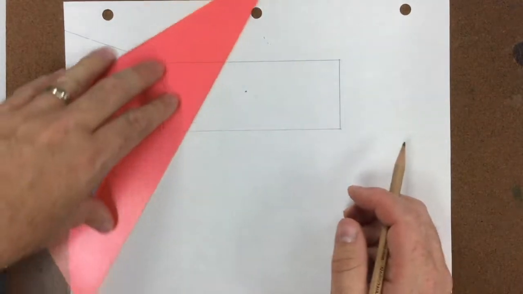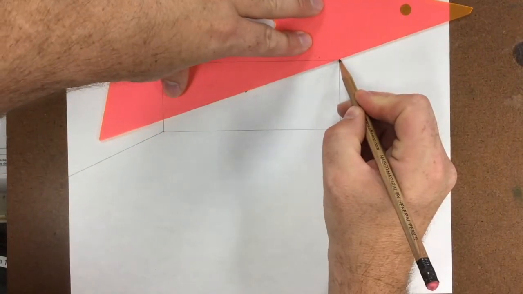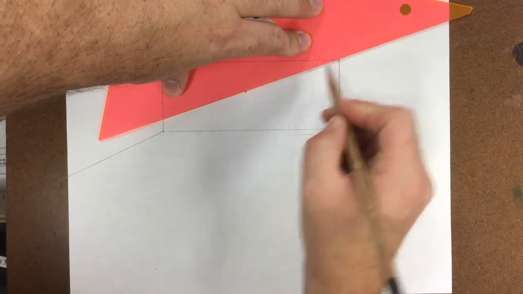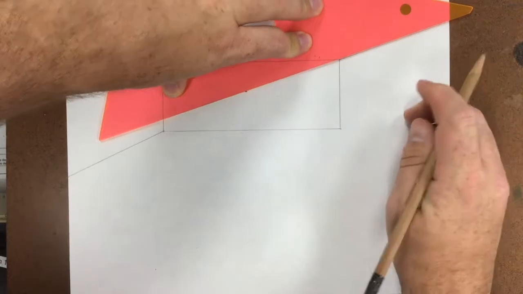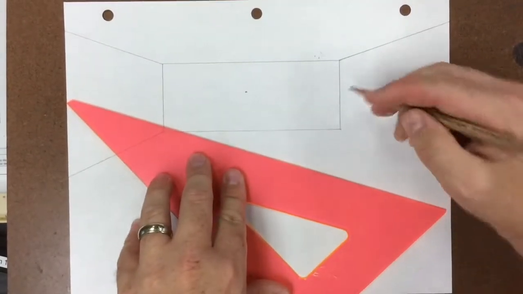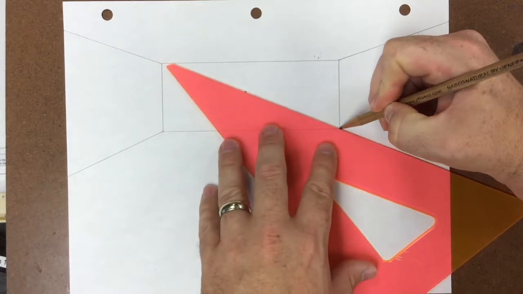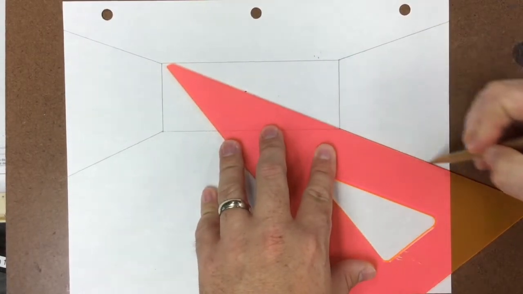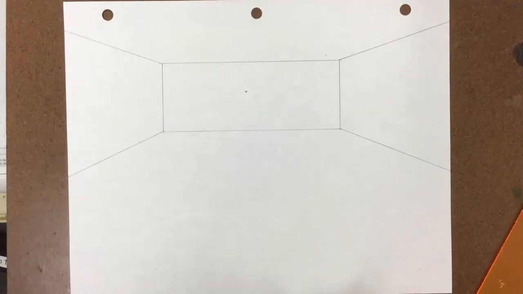The thing I really want to stress here is that these are not just diagonal lines randomly coming off the vanishing point or off the corners. They are indeed coming from the vanishing point exactly. And if you don't stick to that, the illusion of rational three-dimensional space is broken. Okay? All right, so I've turned my picture into a realistic space.